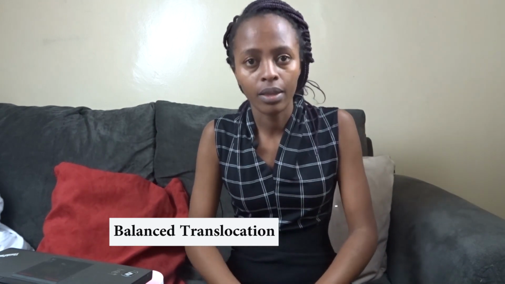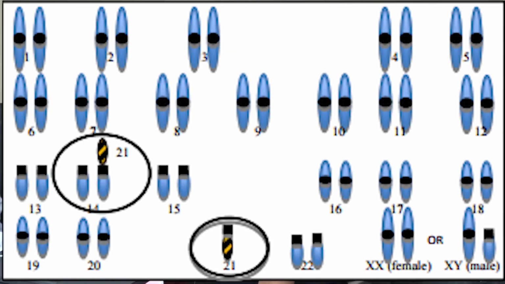In this case, the parents have 46 chromosomes. In this image, chromosome number 1 has 2, number 2 has 2, number 3 has 2. When you come to 21, it has 1. But when you look for the partner of number 21, it has attached itself.